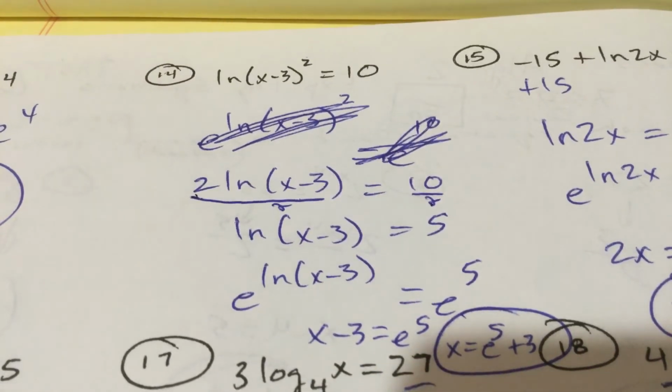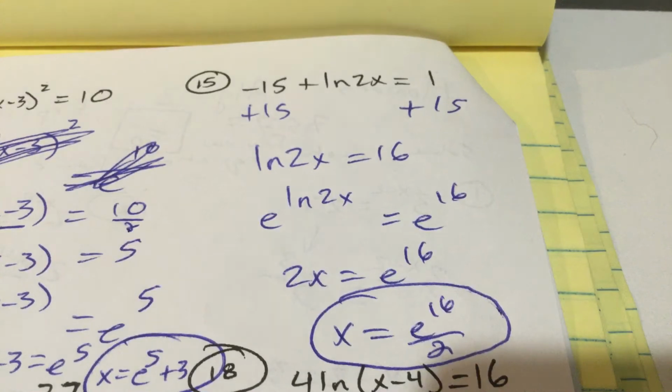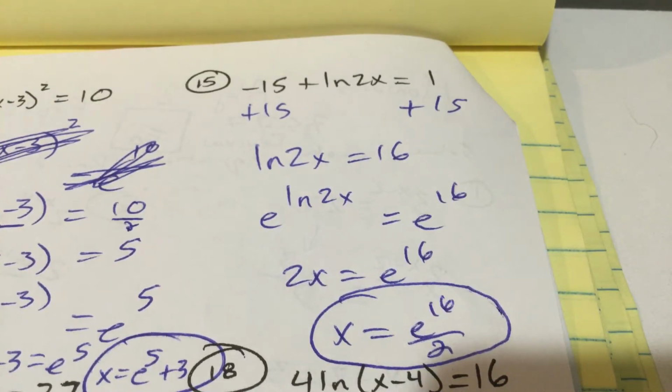Then add 3 to both sides. I prefer the exact answer like that, all right? On number 15, add 15 to both sides. Then you have natural log of 2x equals 16.